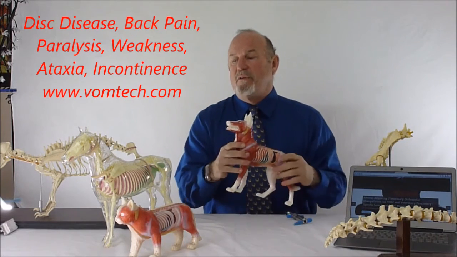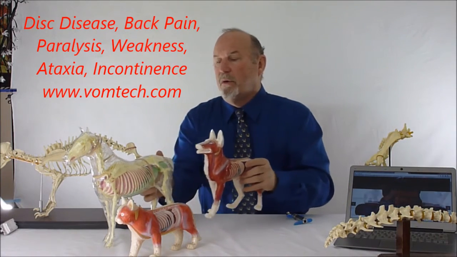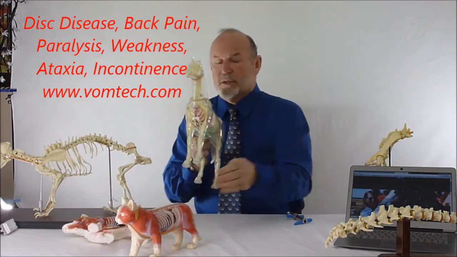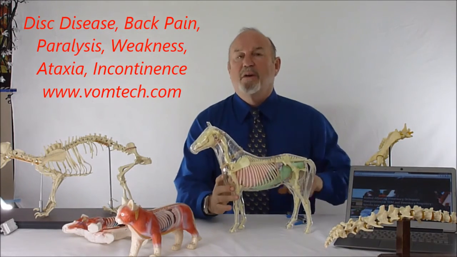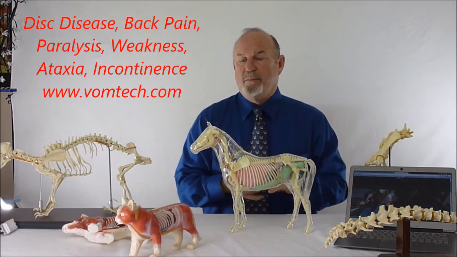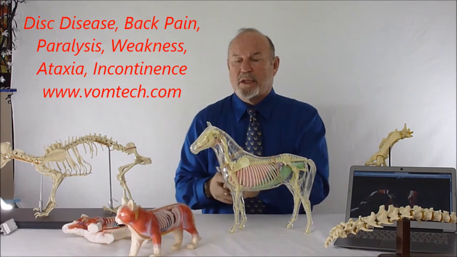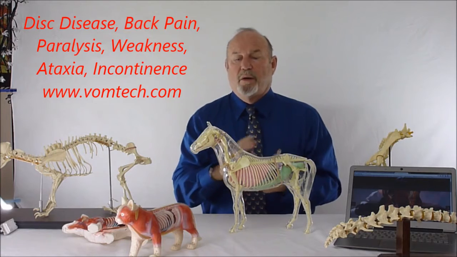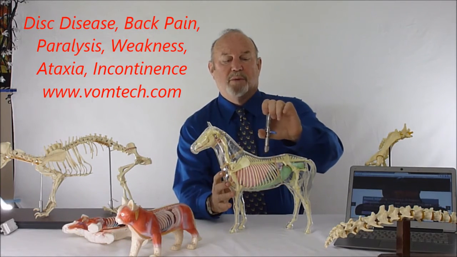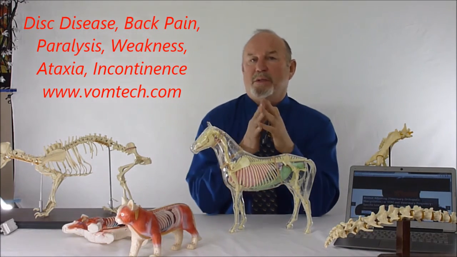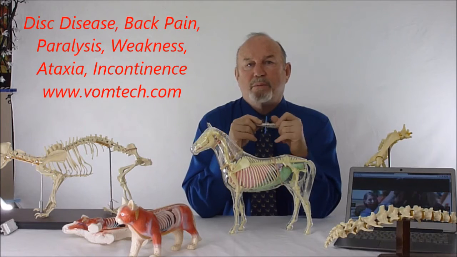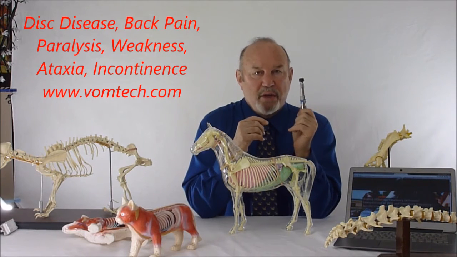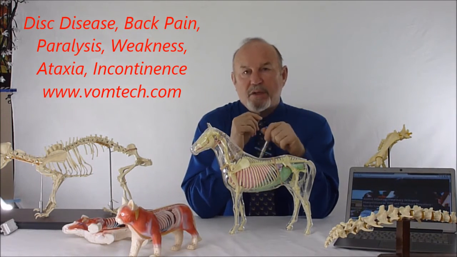Also, you might ask yourself, how could we possibly do this in the horse? Well, the fact of the matter is horse adjusting is even easier than dog and cat adjusting, because when we use this instrument, and we'll use it laterally in the neck, we show you that in the videos also that are on the vomtech.com website. We come down and contact the dorsal spinous processes of the vertebral segments. Remember, we use the bone as a conduit to transfer energy from this instrument into the actual nerve.